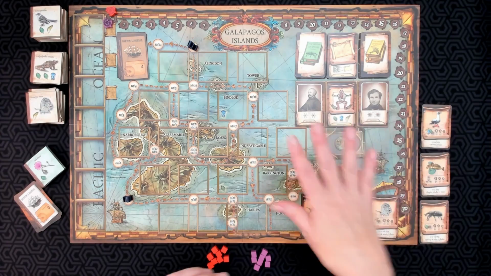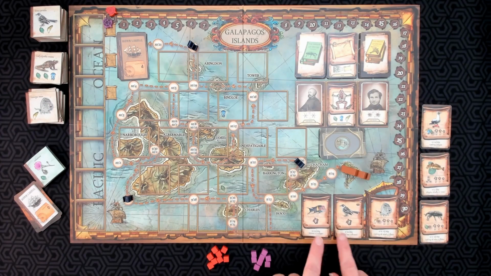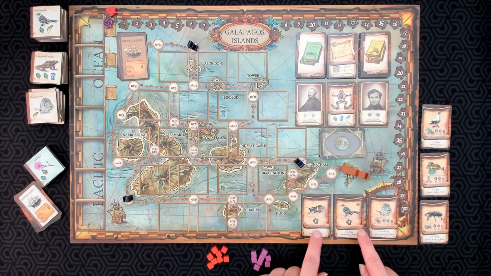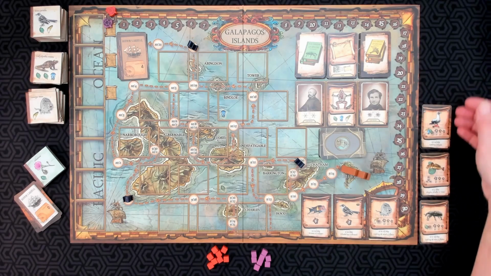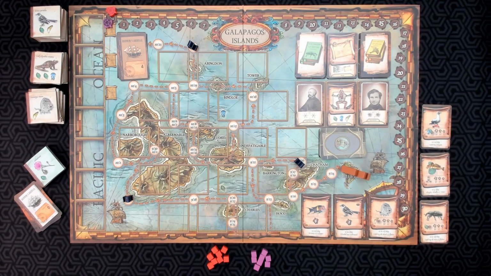All right, so we have our cards laid out, we have our objectives. These are public objectives, so the solo automa will be looking to interfere with our ability to collect these particular species tiles. The solo automa is blind to these objectives over here off to the side.